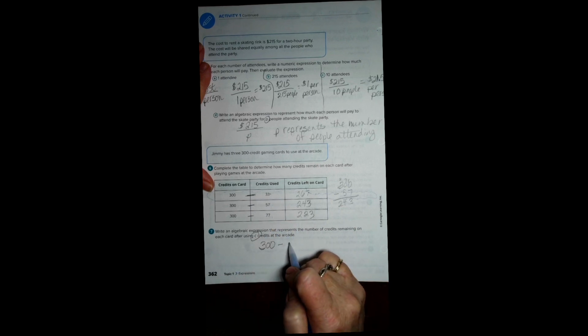Write an algebraic expression that represents the number of credits remaining on each card after using C credits. So he starts with 300. Each time we subtracted the number of credits he used. So we have 300 minus C. So why is it not C minus 300? Because C represents the credits being used. And he's not using a certain number of credits and then subtracting 300. That just doesn't make sense. So 300 minus C.